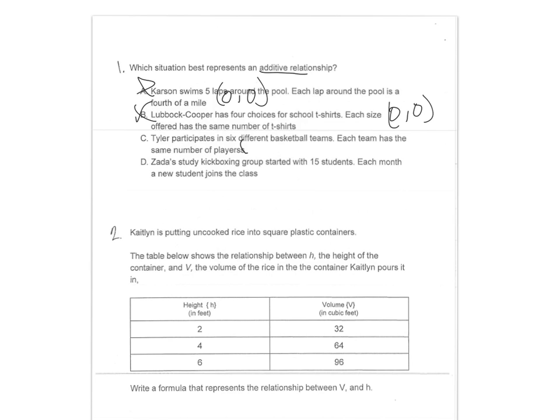So if Tyler was on 0 basketball teams, how many players would there be? 0. So that is also multiplicative. Okay? Zeta's kickboxing group started out with 15 students. Each month, a new student joins the class. So no matter what, how many students were there? 15. Regardless if 0 students joined, how many students would there be? 15. So that does not include 0, 0. So this is an additive relationship. Okay?